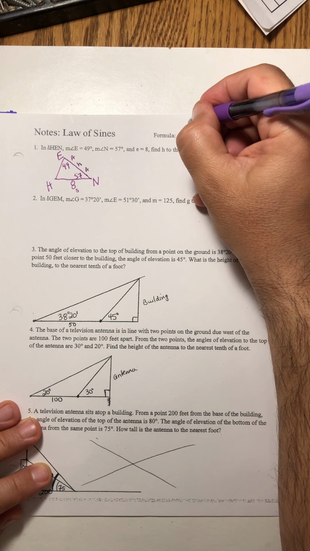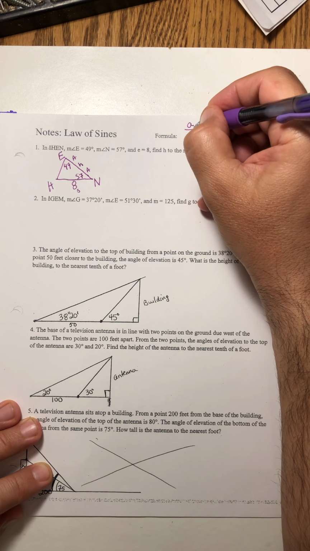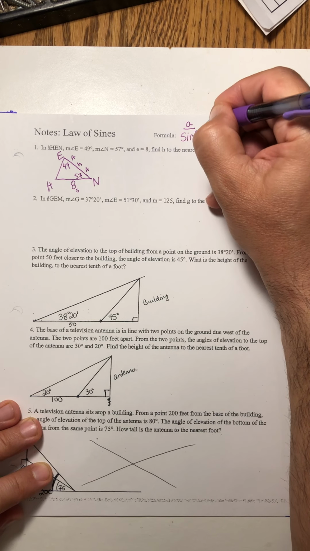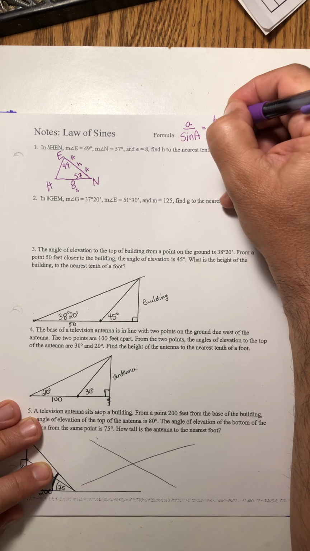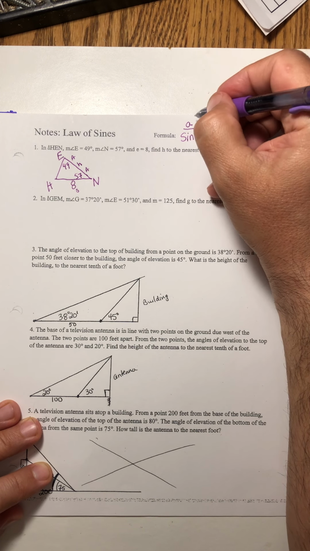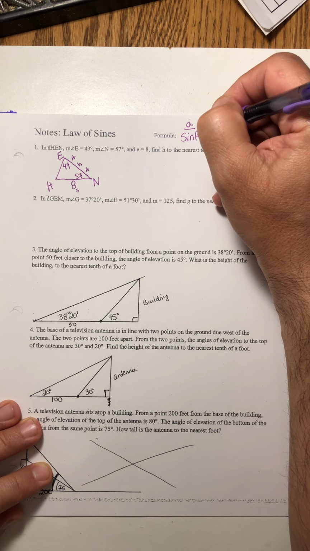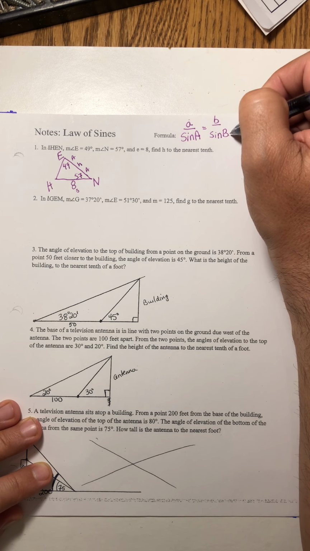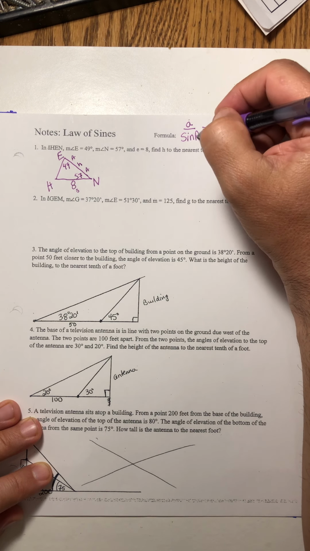Remember your formula. I'm going to put two ratios together: little a over the sine of capital A equals little b over sine of capital B. Remember, I put the sides on top over the corresponding angles. There are some books, you'll see them online in other videos, that have these upside down.